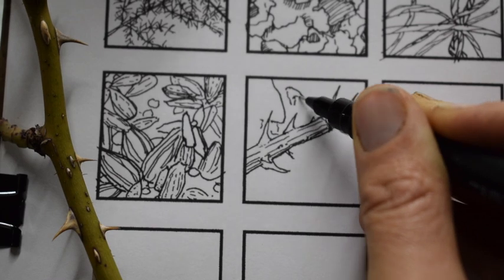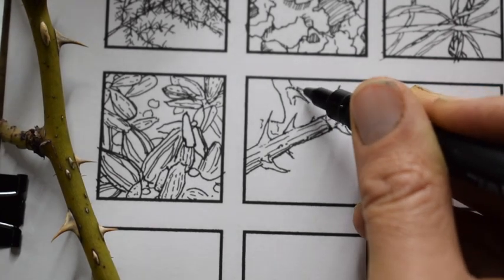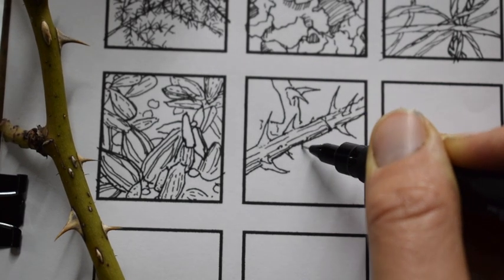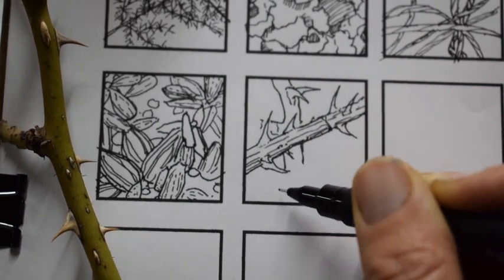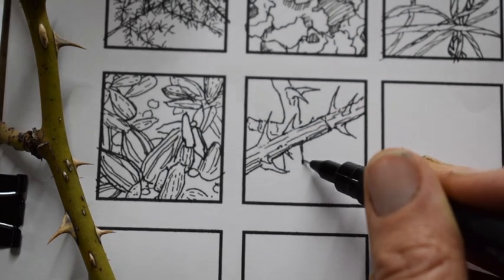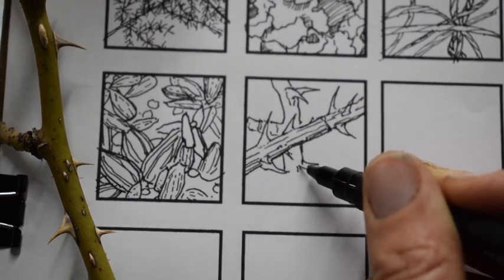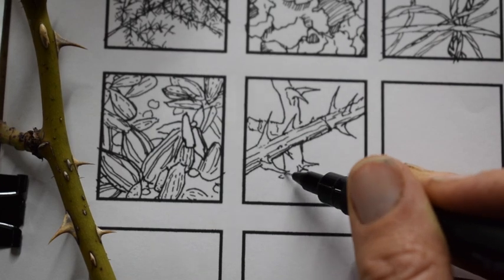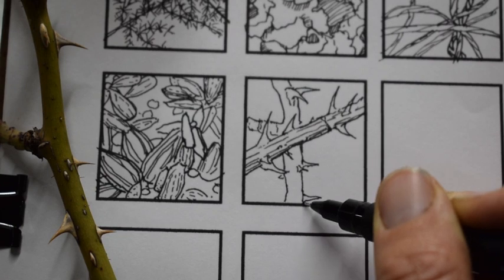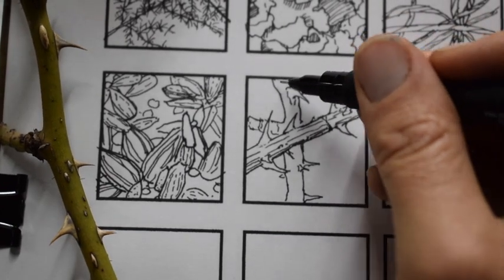So you can see that I'm trying to use a hatch line on the stem itself to make it seem like it's darker towards the bottom. And I've done that just by putting the hatch lines closer together as they move towards the bottom of that square, and then they get farther apart as they move up on that stem. So I'm trying to create a little bit of the illusion of light and shadow there.